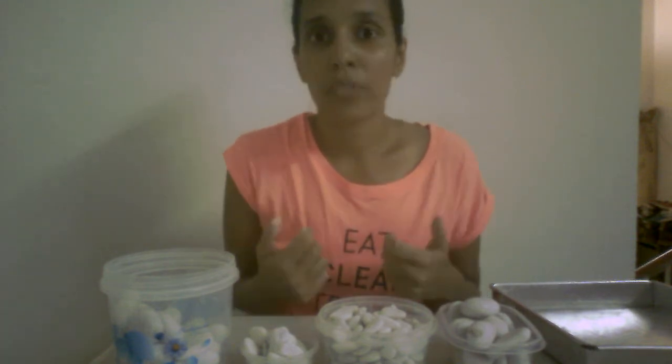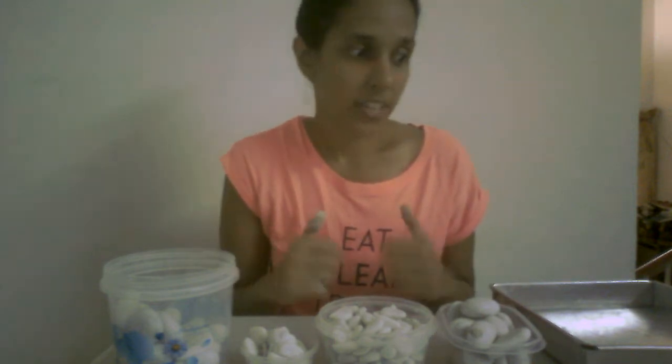So get them thinking and get them talking, get them guessing and estimating and also counting. And they can write down how many stones are there inside each of these containers. So you can extend it into a maths activity.